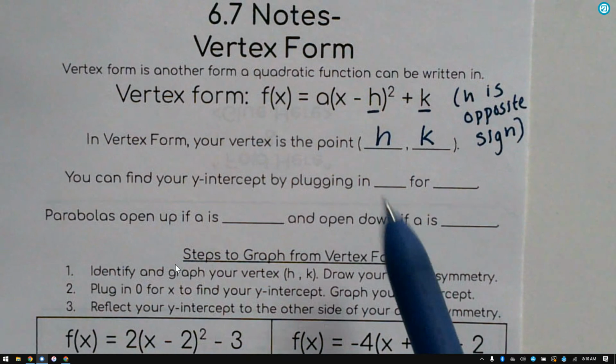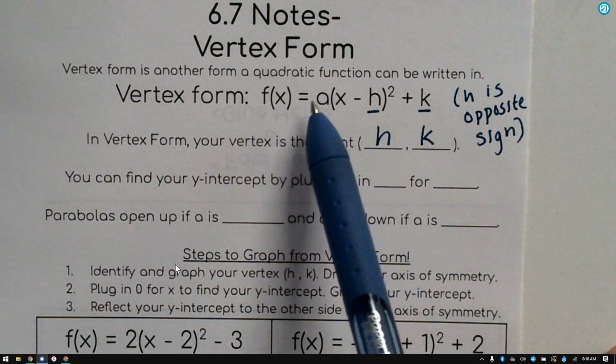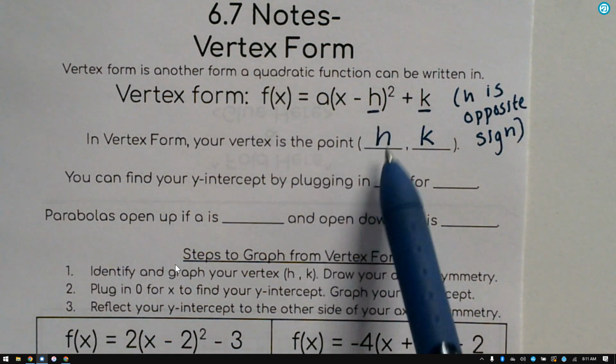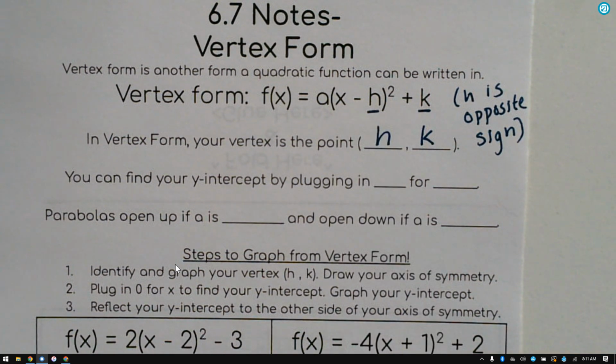So let's use 5 as an example. If it was minus 5 right here, then h would be positive 5. If it was plus 5 right here, it would be minus 5. So your h value is always the opposite sign as what it is in your equation.